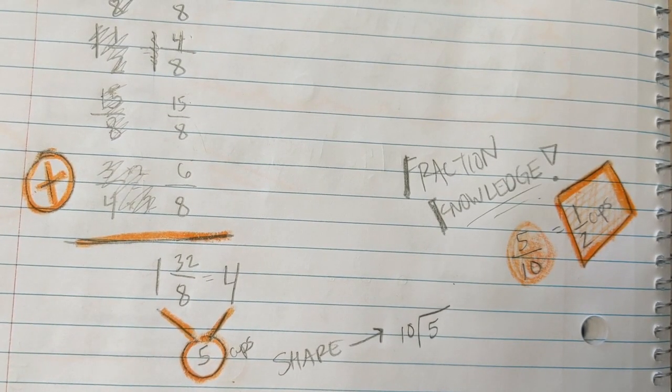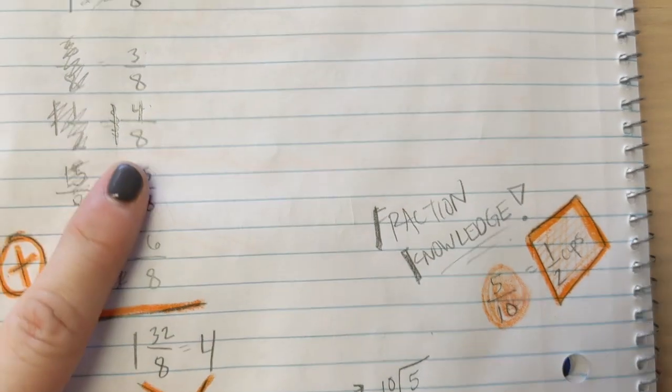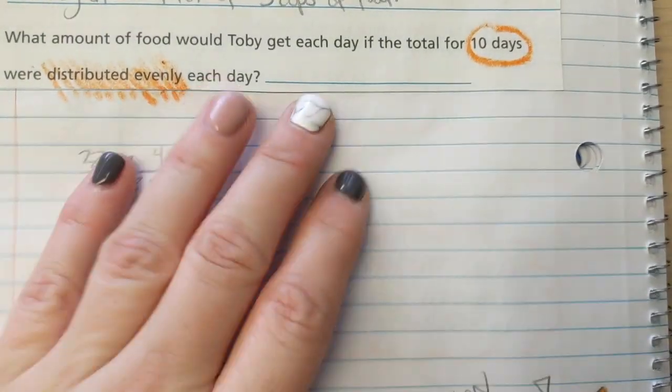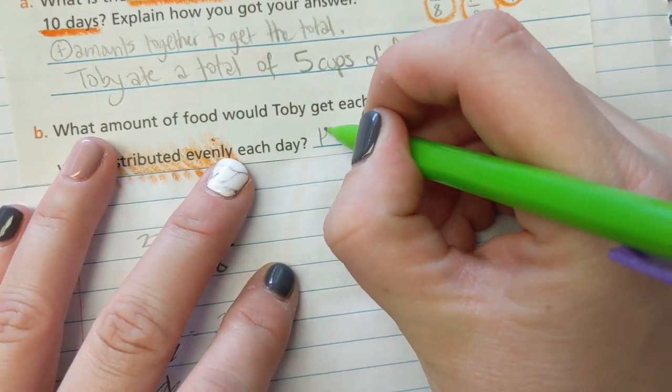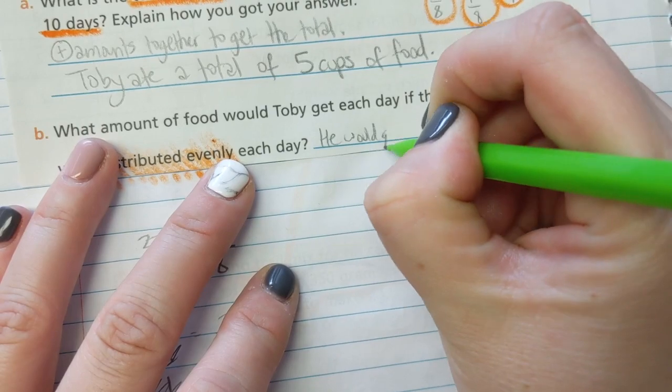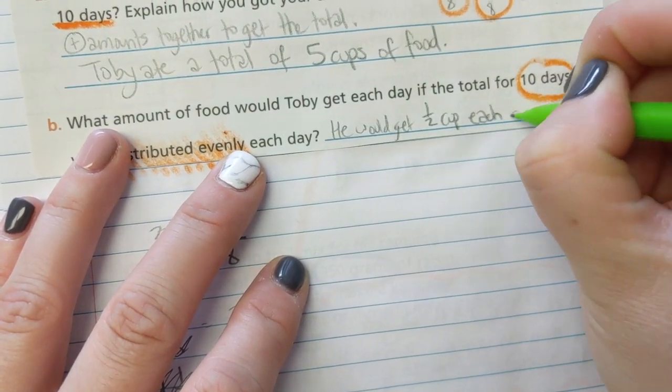So try to reconnect that into your real life and think of real life situations. It always helps me understand math a little bit better. So let's come back up and answer on the line. How much would he get? He would get a half cup every day. I'm actually going to say each day to fit it better.